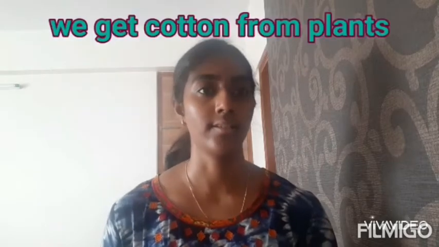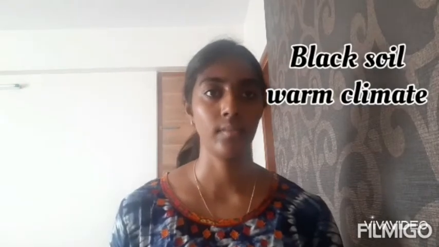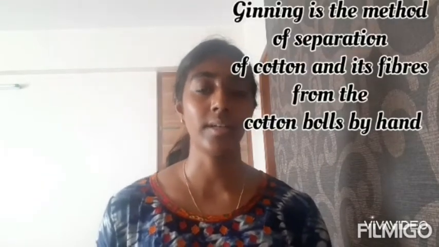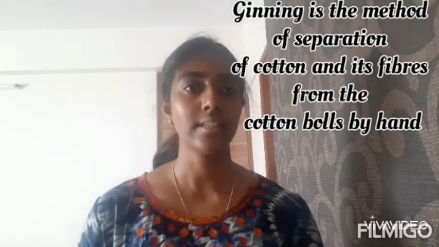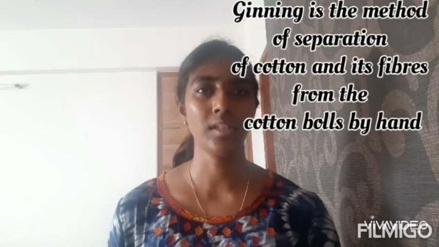Where does this cotton come from? Cotton comes from plants. These plants are grown in black soil and warm climate. The fruit of the cotton plant is about the size of a lemon. After they mature, these cotton balls burst open, and the seeds covered with cotton fibers are seen. They are picked up by hand. This method is called ginning. This ginning was done by hand some years back, but now we even have machines to separate the cotton fibers from the cotton plant or the cotton balls.